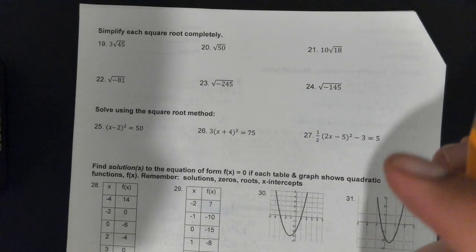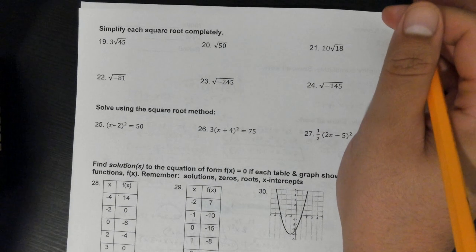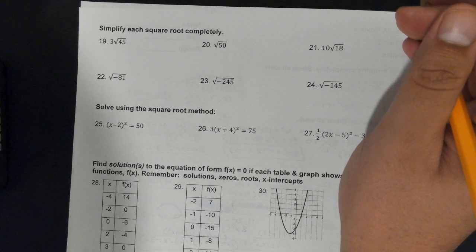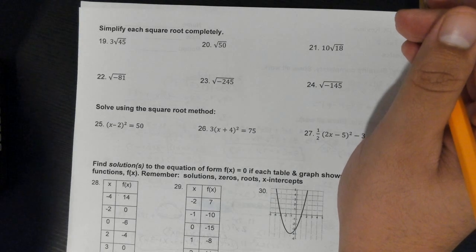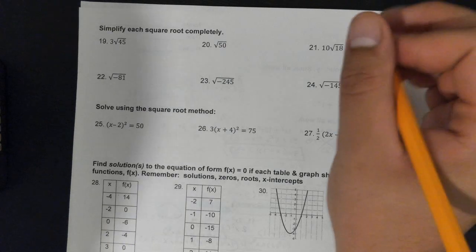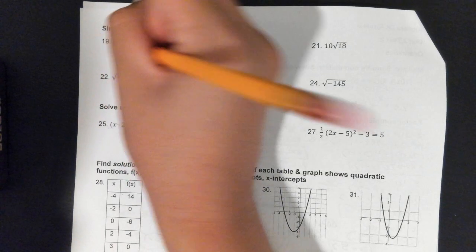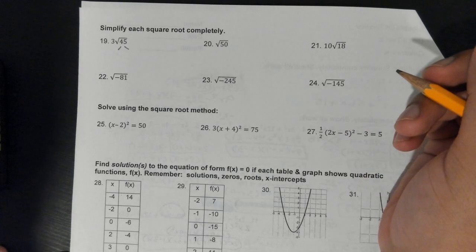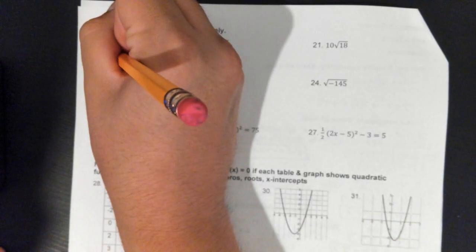Alright, so let's look at number 19. Let's try to break down 45 with a prime number and then see if you can get a perfect square for the other number. So for this one, you could break up 45 with 5 and 9.